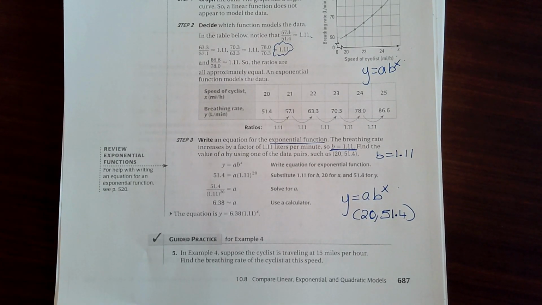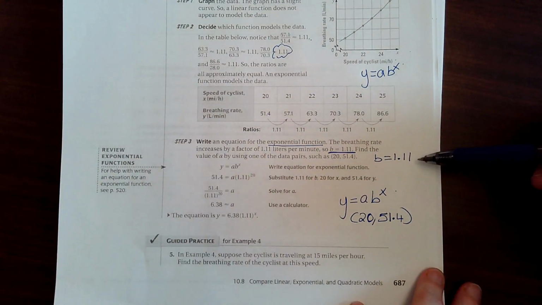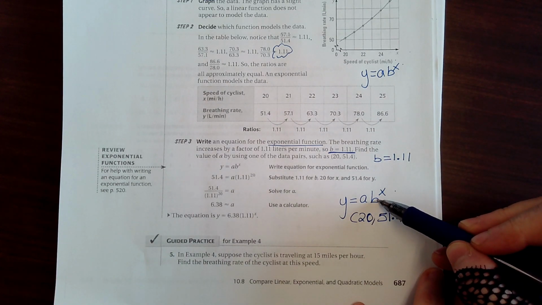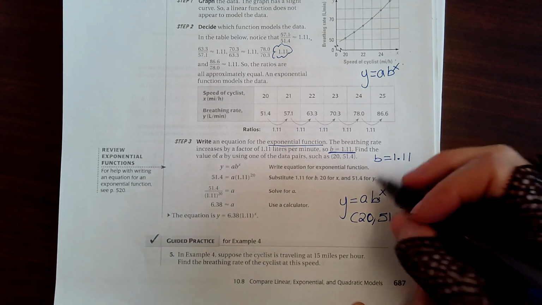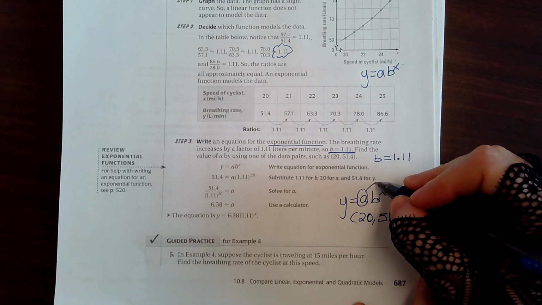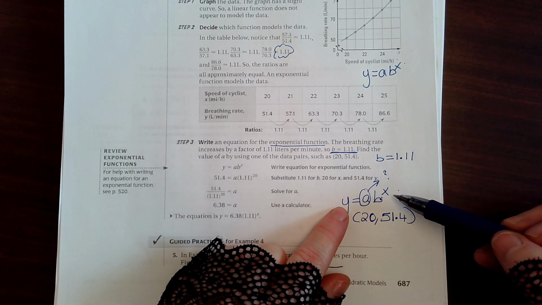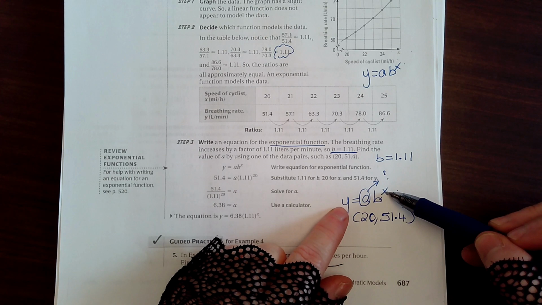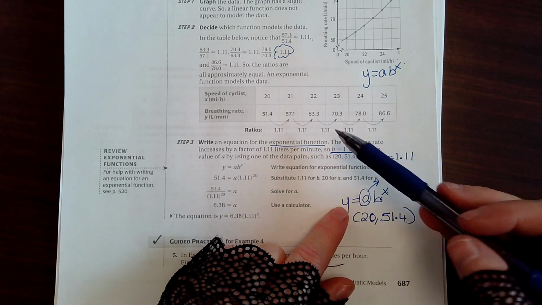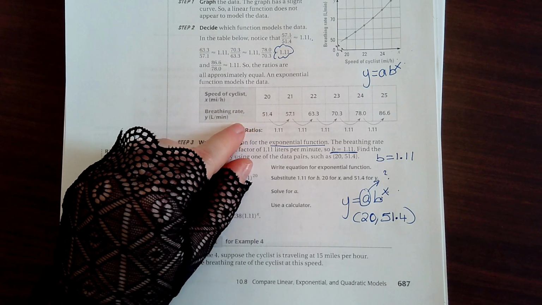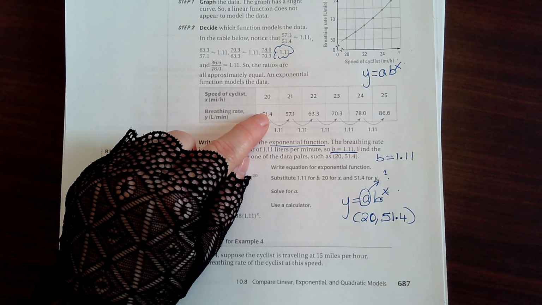So when you find that ratio, that is the b of the exponential function. So you found b. Of course, we always need to find a. That's what we're looking for. Do we have values that we can plug in for x and y? Yes, you can use an ordered pair. They decided to use the first one. X is 20 and y is 51.4.